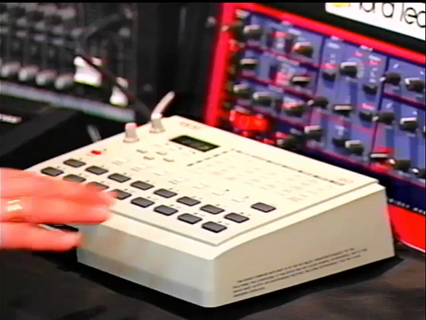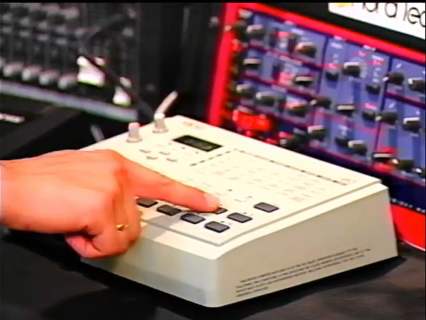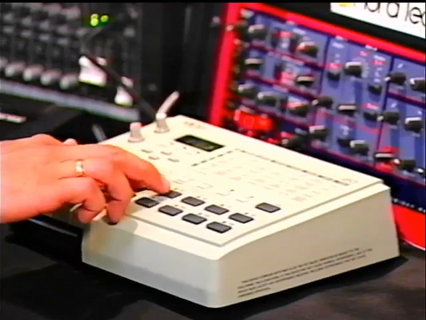and if you're looking for a low-cost alternative to the MPC 2000, AKAI also features the S20. Let's check that out. Basically what you have here is a similar configuration of pads to access samples.